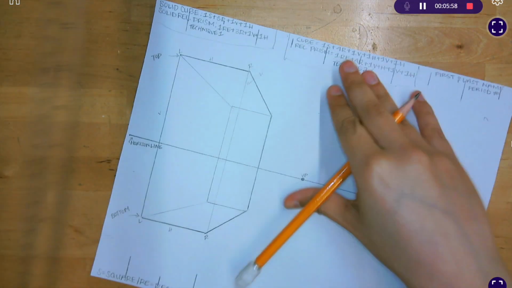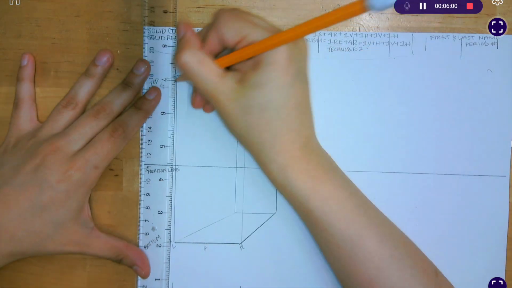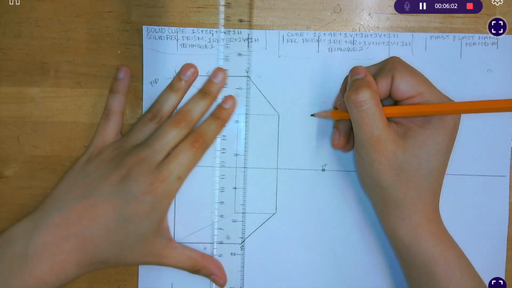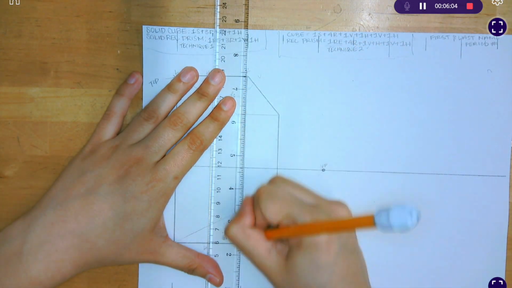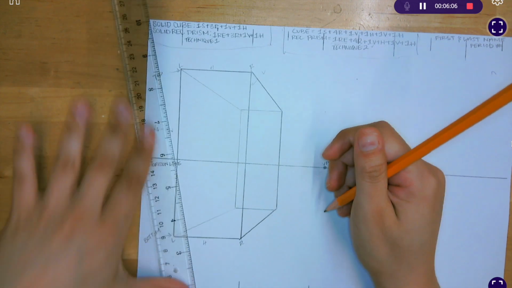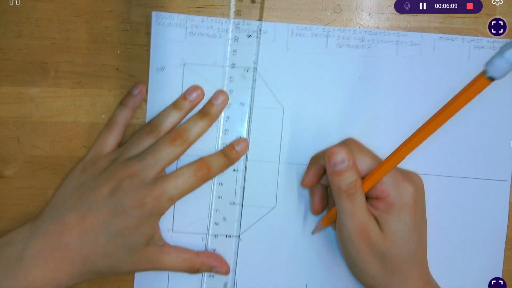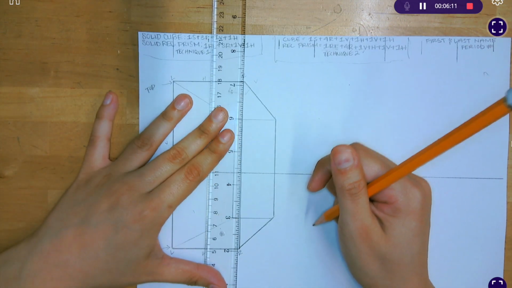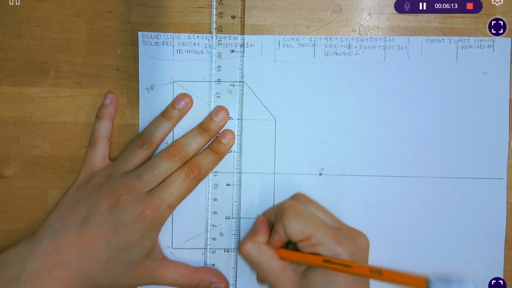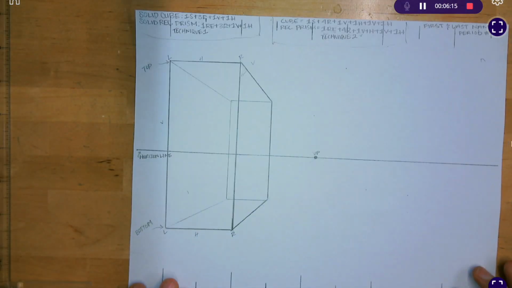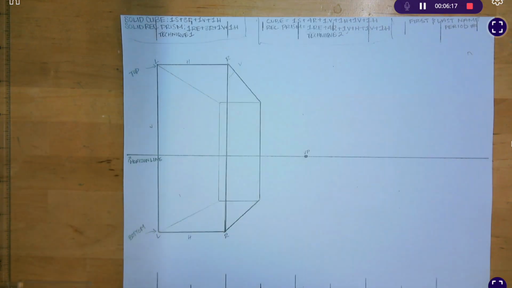Okay. And then we should be able to see this front side too. And this front side too. And make sure that all of your lines are where they're supposed to be, you guys. Okay? And so this is basically what our object or our building looks like.